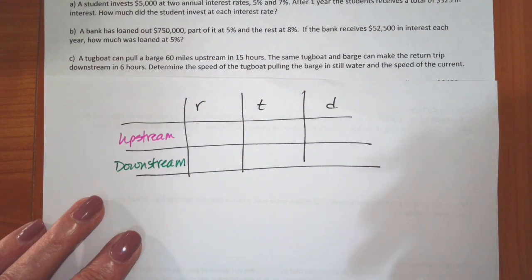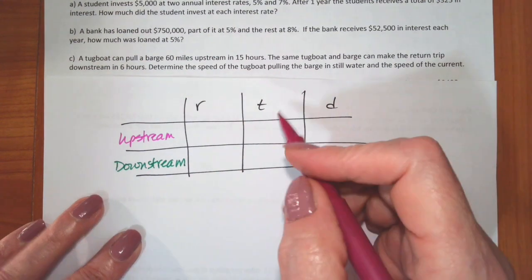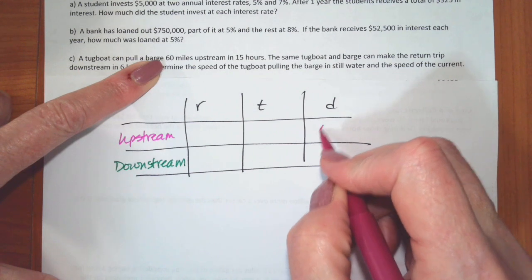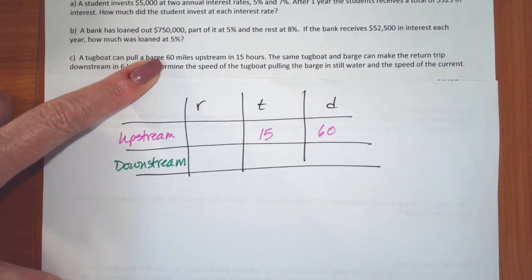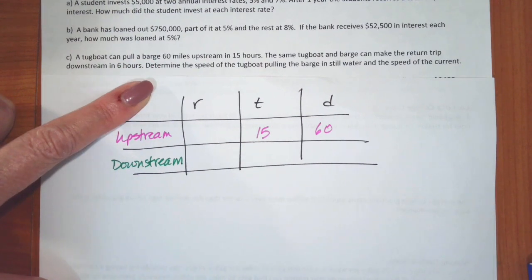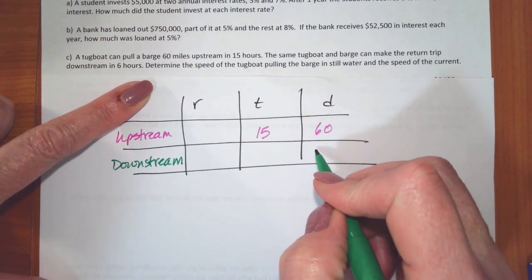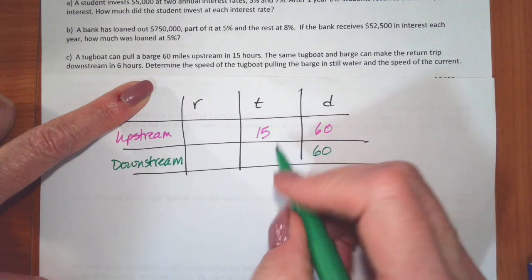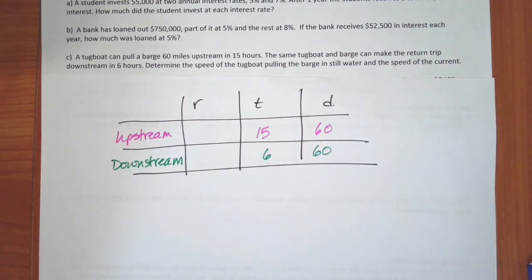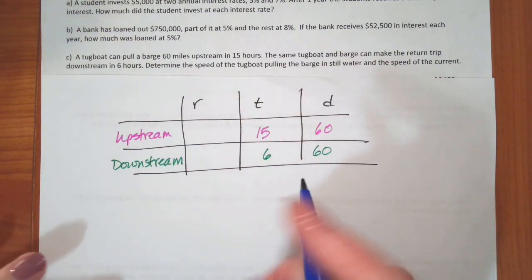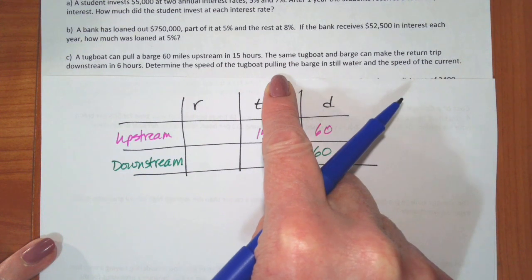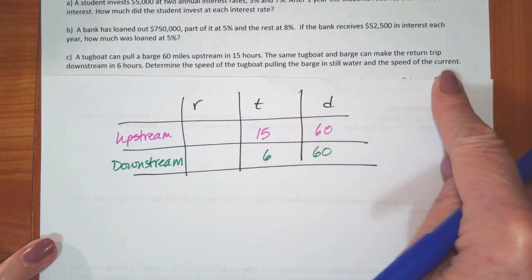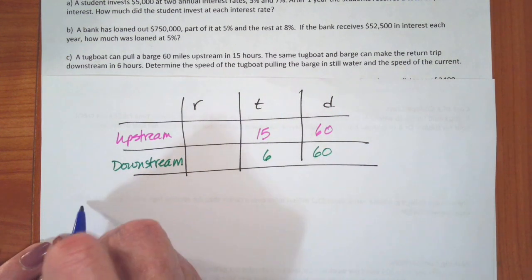Okay. For each of these, we know the time and the distance. The distance is 60 miles, and upstream it takes 15 hours. The return trip means they're going backwards the same distance in 6 hours. So we need to find out about the rate, because we need to find the speed of the tugboat in still water and the speed of the current.